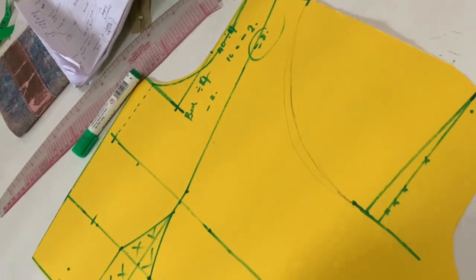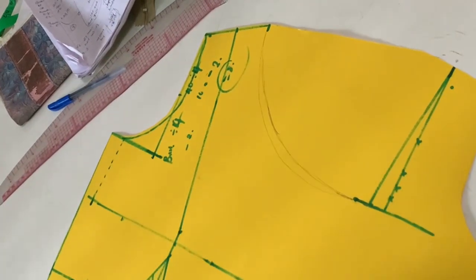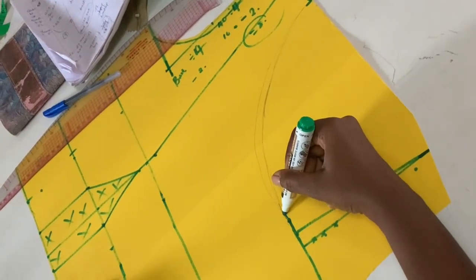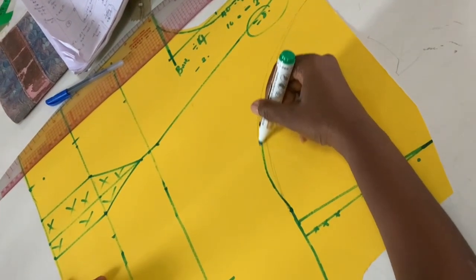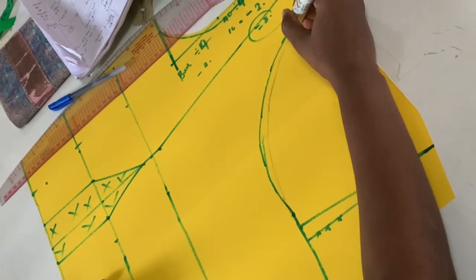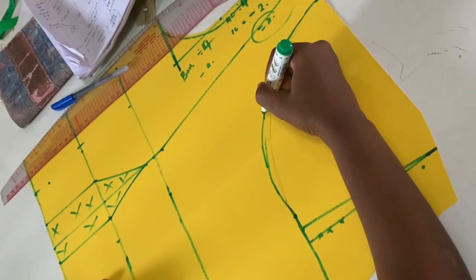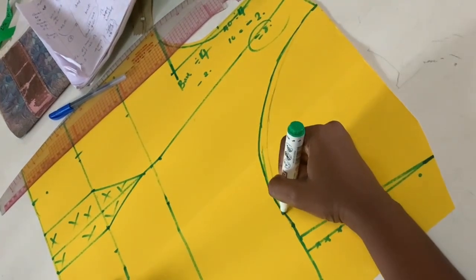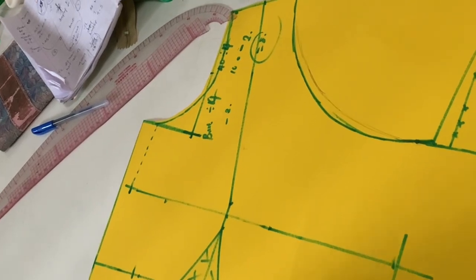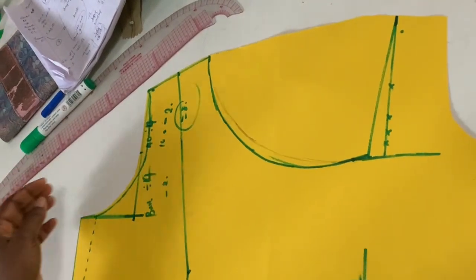So it's perfect. So let me connect it with my marker now. So that is the neck we are seeing. Did you see it? That's the neck we are seeing.